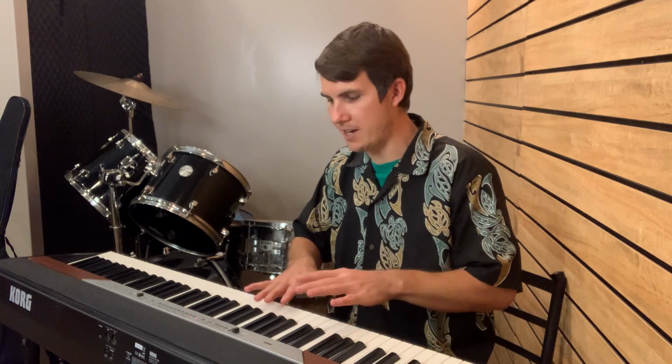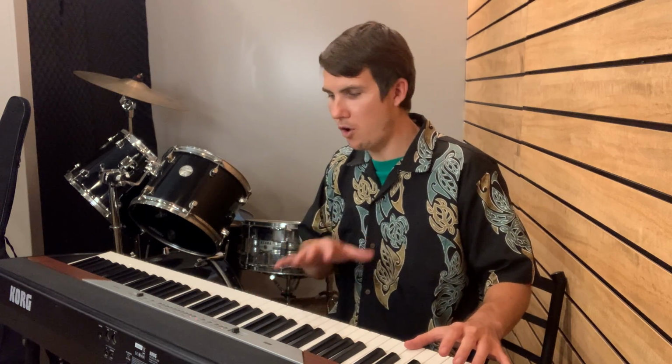And if you look at it, there's a pattern that goes on the piano. If you look at a piano, there's a pattern. There are all kinds of different octaves, and we'll talk about that a little later on in my lessons as well.